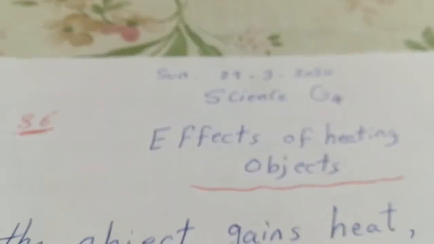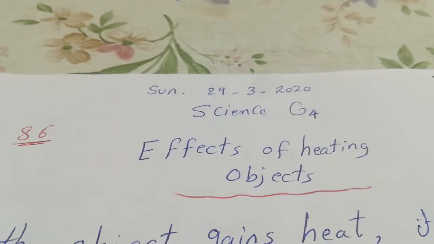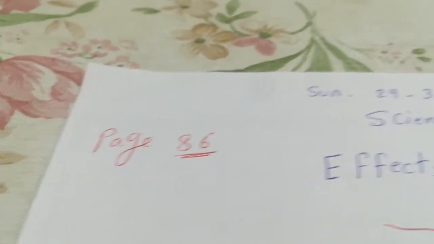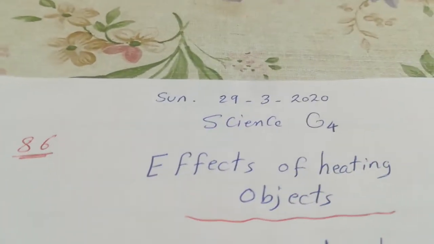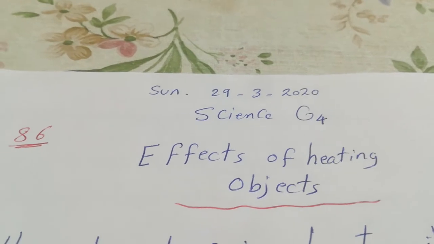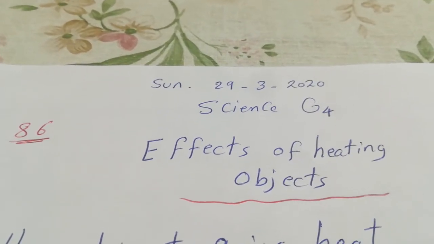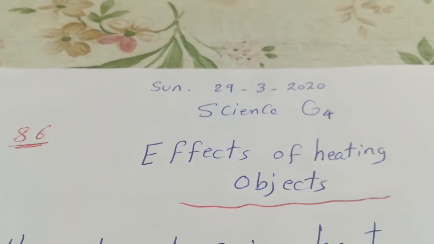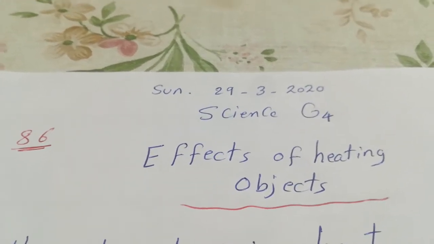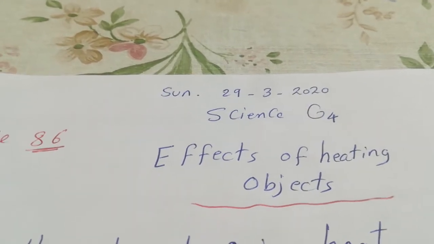Hello everybody. Today inshallah we'll continue unit 19, page 86. Page 86, effect of heating objects. In this lesson we want to discuss what happens to objects as we heat them.